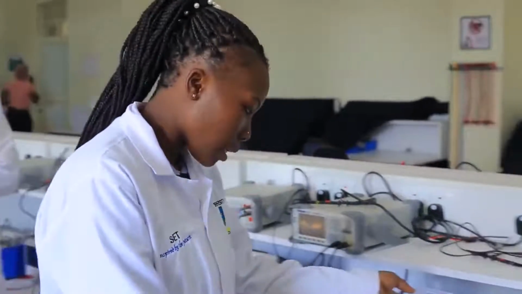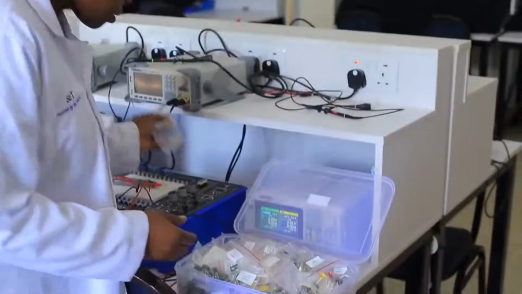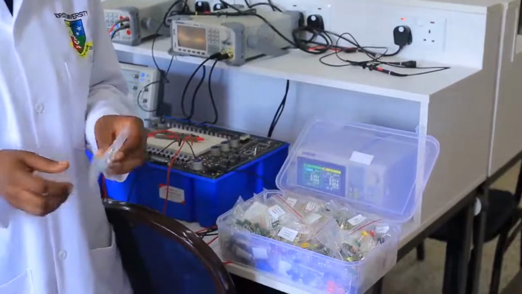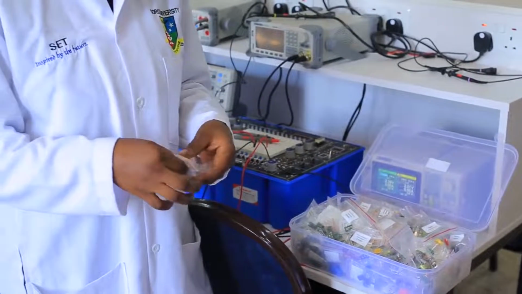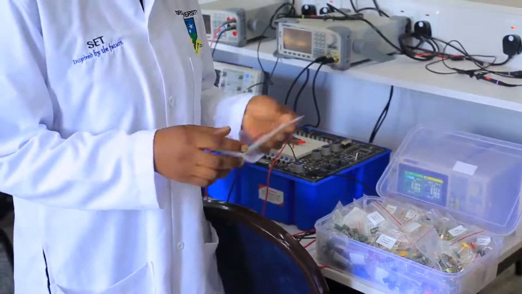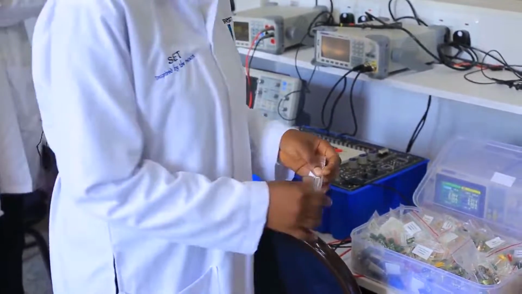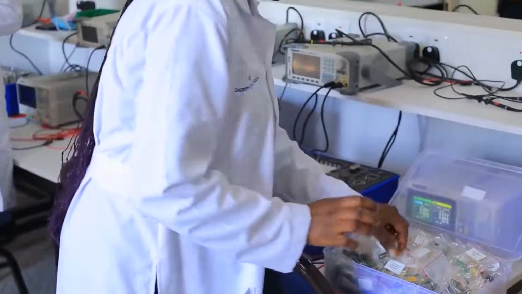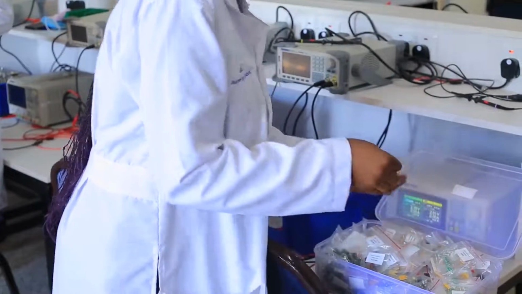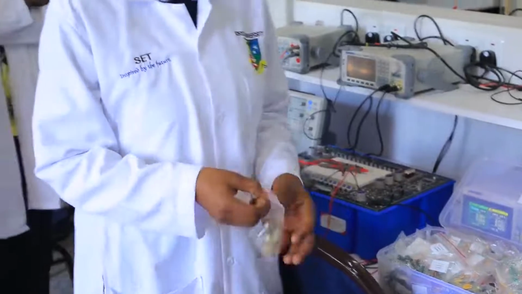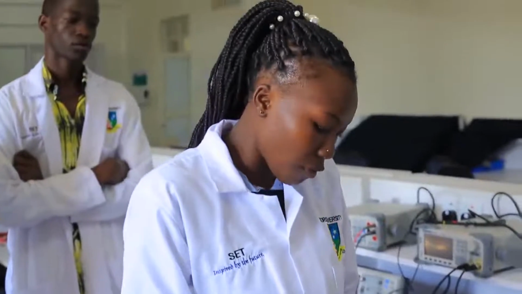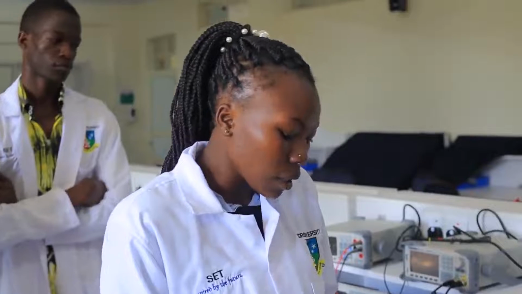Then in this container, we have some components we use for building electronic circuits. Here are resistors, and they are of different sizes. A resistor is just used for resisting current. Then we have here a potentiometer. A potentiometer is used for varying volume in our radio.